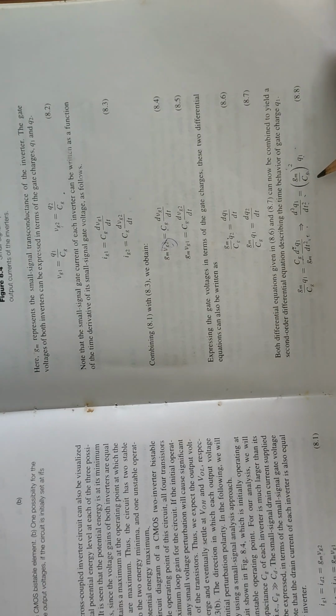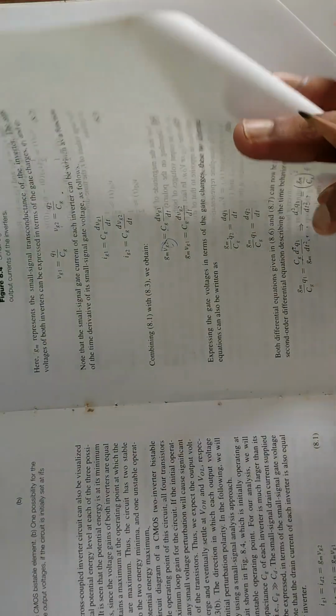Gm by Cg Q1 equal to Cg by Gm d power 2 Q1 by dt power 2, which gives d power 2 Q1 by dt power 2 is equal to Gm by Cg whole square Q1.